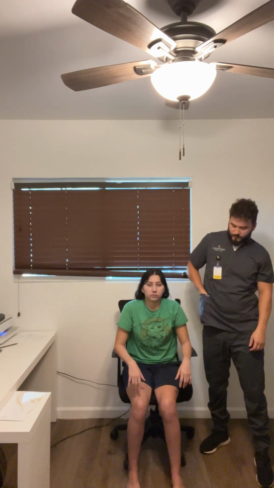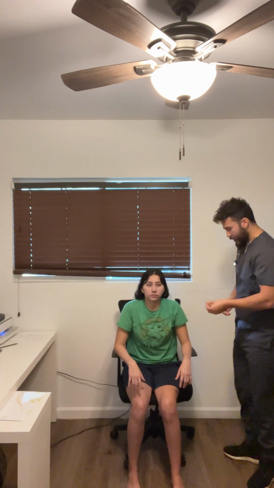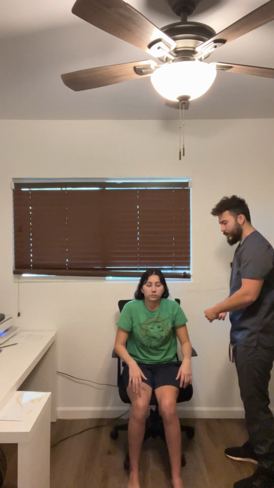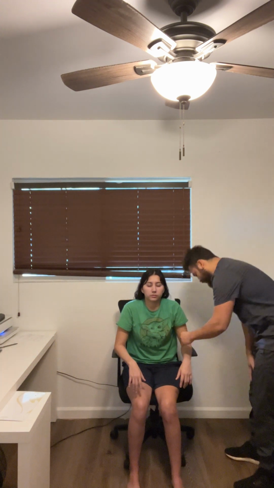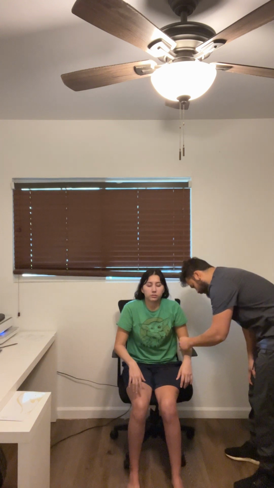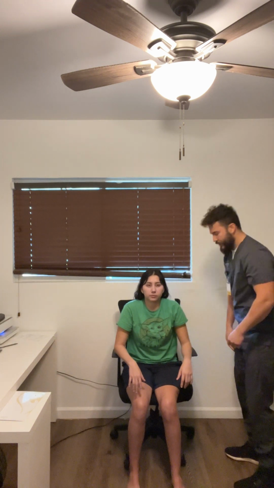So now that we've identified a familiar object, we're going to begin the 2-point discrimination test. We're going to use a paper clip for this assessment. I'm going to touch 2 points on your arm and tell me when you feel 1 point. 2. Okay. 2. Okay. 1. Alrighty. Now that we've established that, we're going to want to document our 2 points closest together.